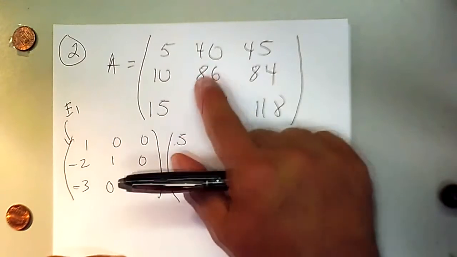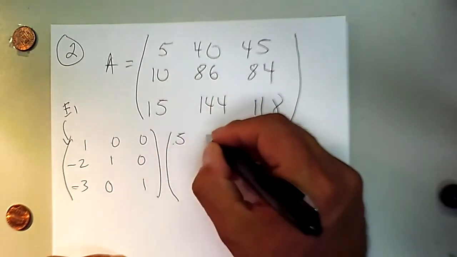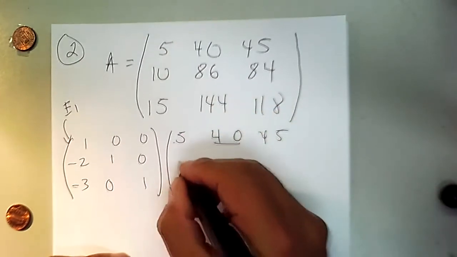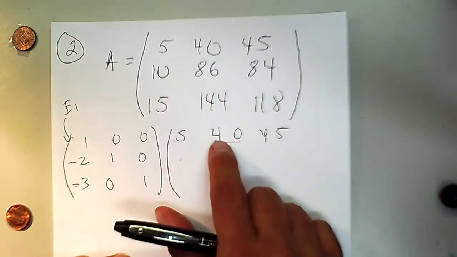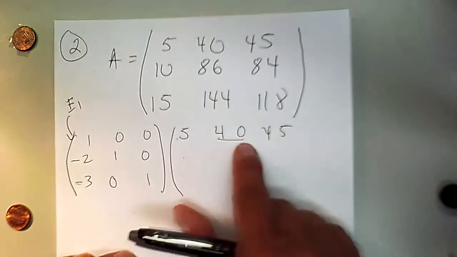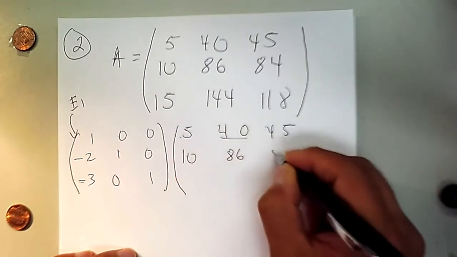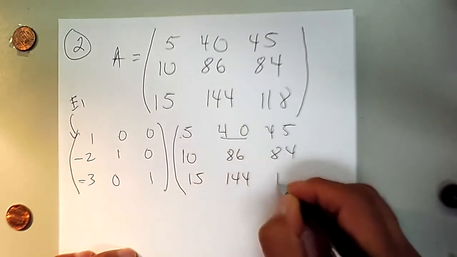Now watch out. Those numbers are not going to be the same anymore. 5, 40, 45. That's a 40. Since I put a big space in between, it kind of looks like 4 and 0, but it's 40, so that's why I put a line in between. 10, 86, 84, 15, 144, 118.